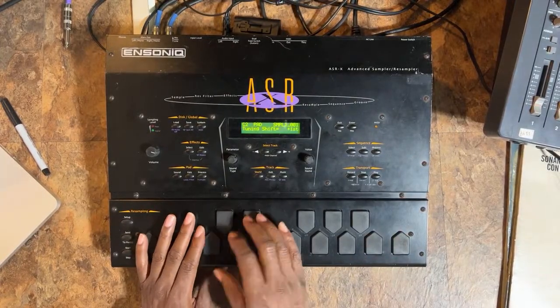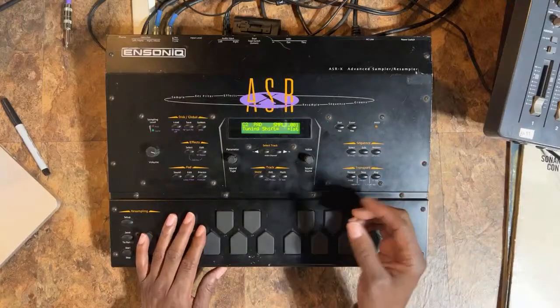So now when I hit these chops, it should line up. Let's see. I don't know.